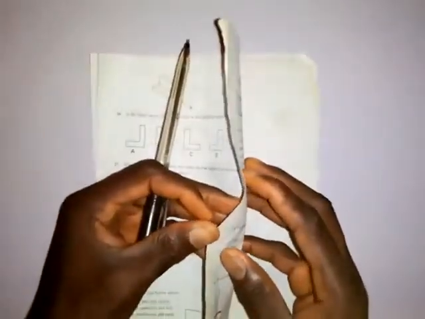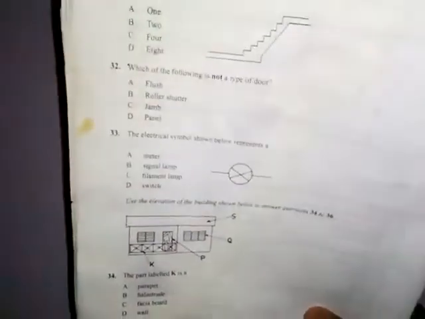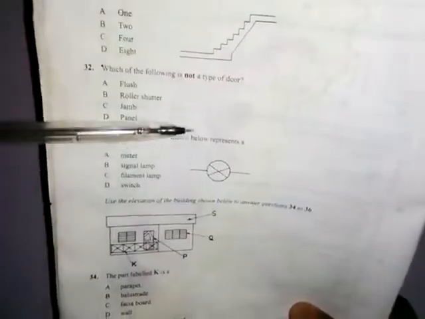So the next is we are going to take the optional questions from 31 to 40, which is on building. When we are done with this, we look at the other optional questions on mechanical drawing, from 31 to 40 again.